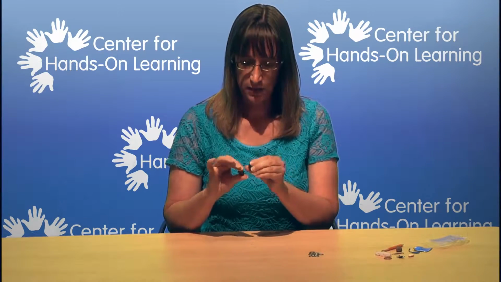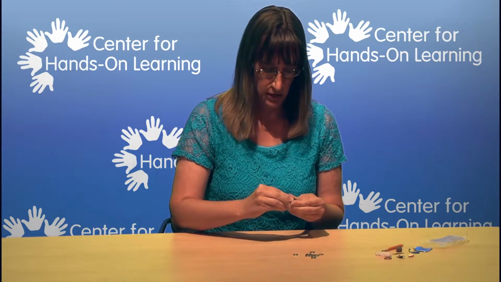Lesson 5, Magnets Can Change Things. In this lesson, students are going to observe how magnets can change things. You're going to start by passing out some magnets and washers to students and giving them a chance for some free exploration with that for a little bit.